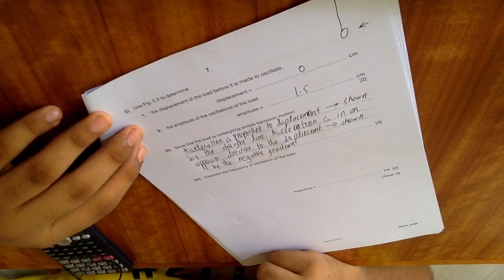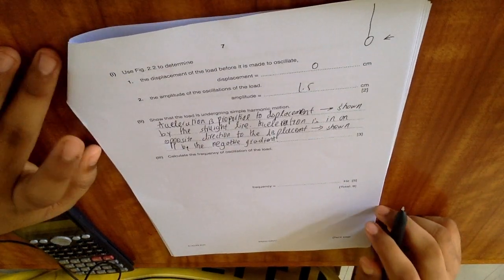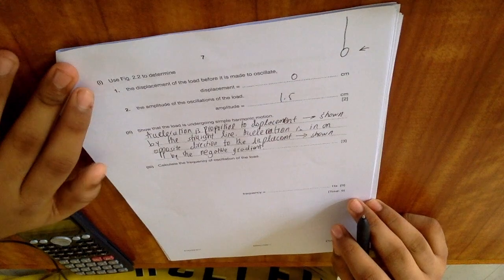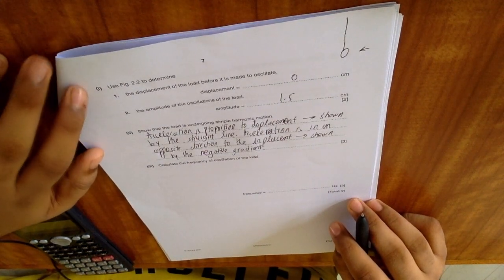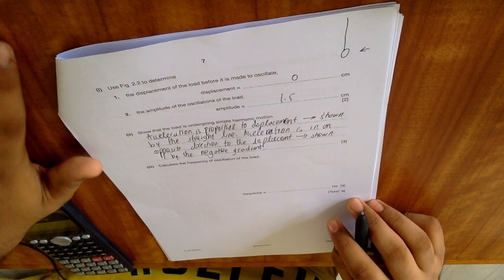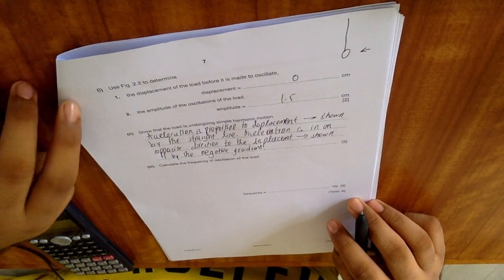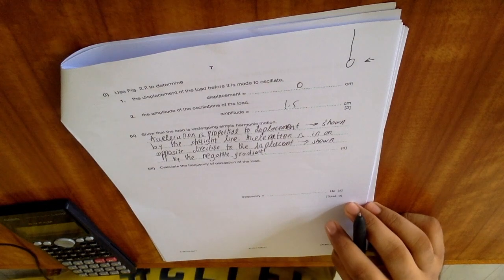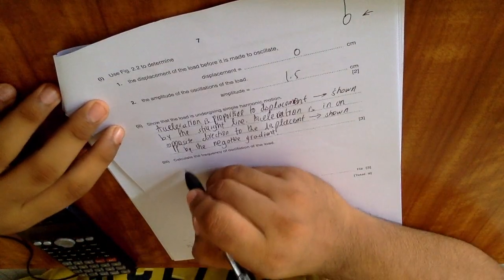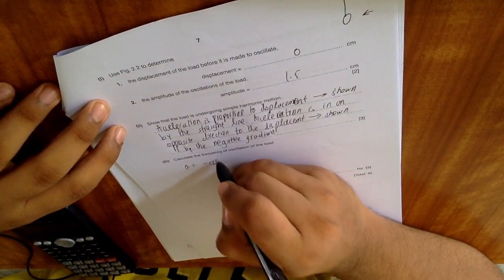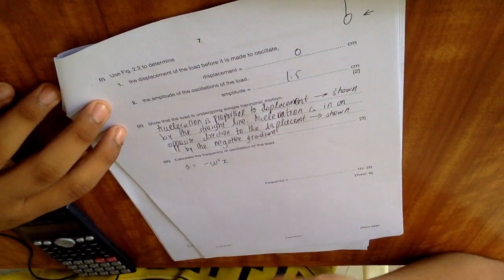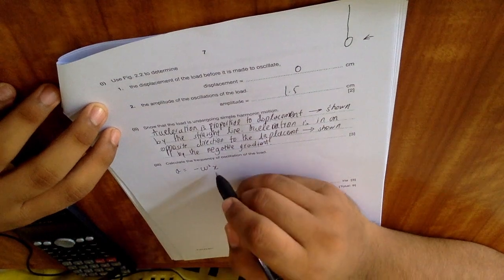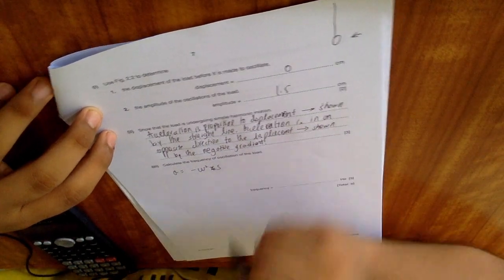Frequency is related to omega, right? So for example, a is equal to negative omega squared x. Now we've plotted not x here, now it's s.